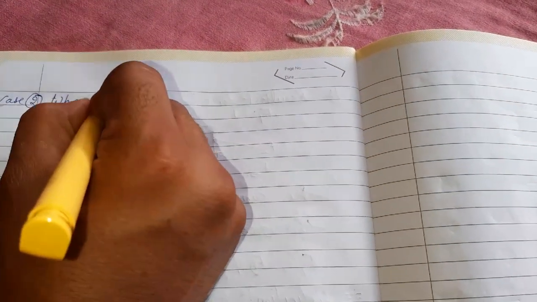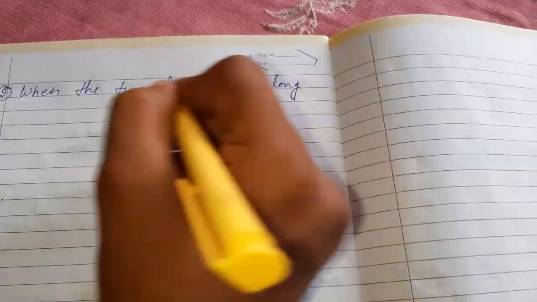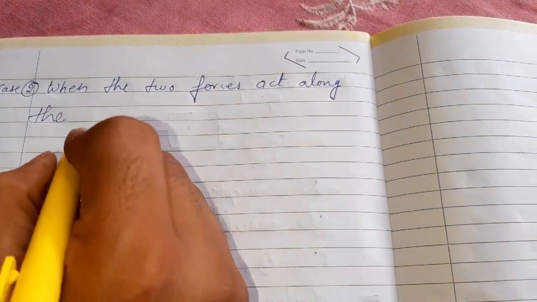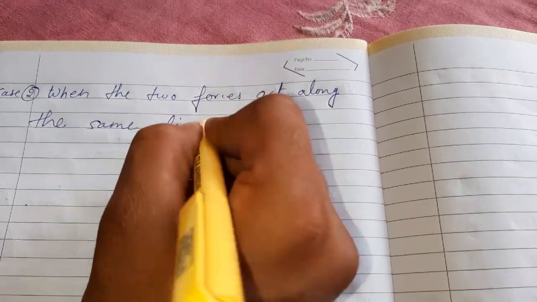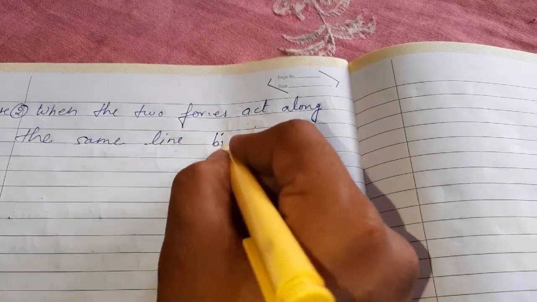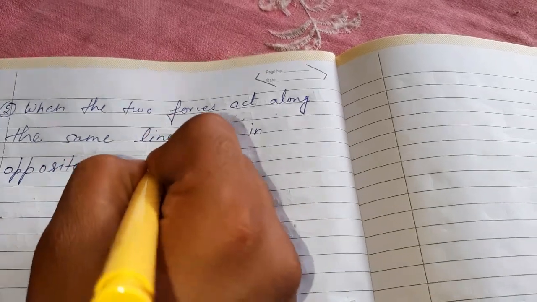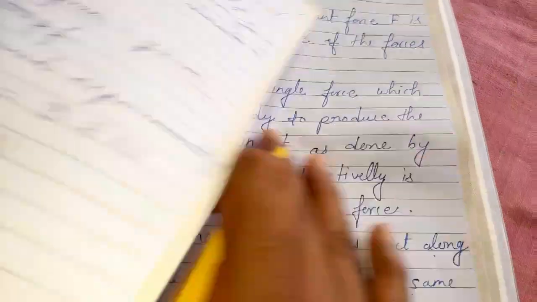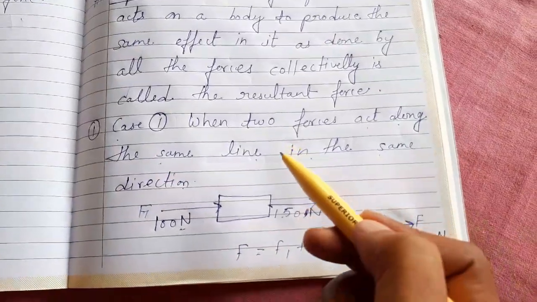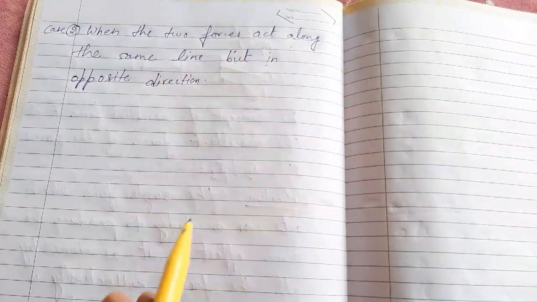Case number 2: when the two forces act along the same line but in opposite directions. In the previous case the forces were in the same direction, and in case number 2 they are in opposite directions. This is the big difference between the two cases.